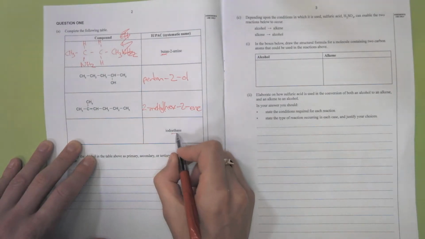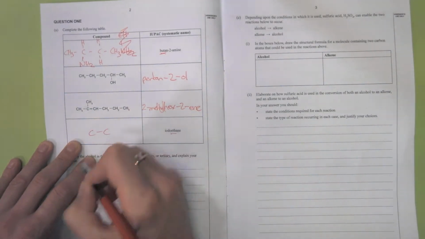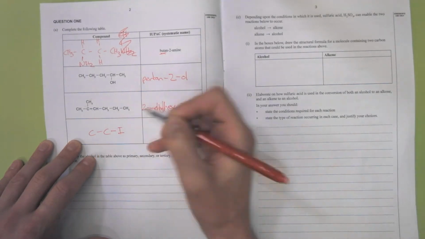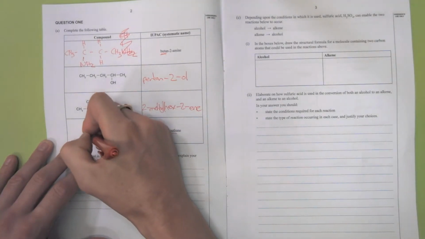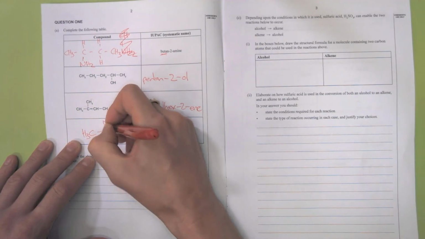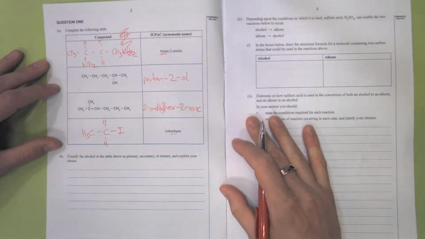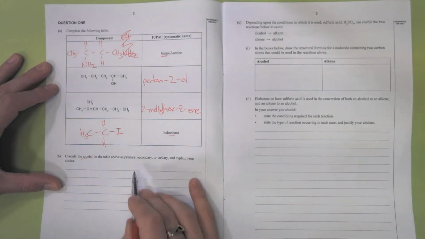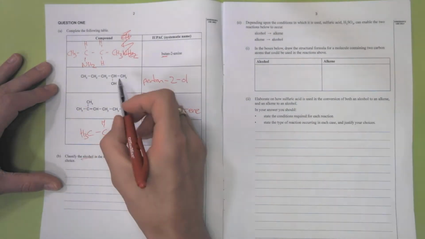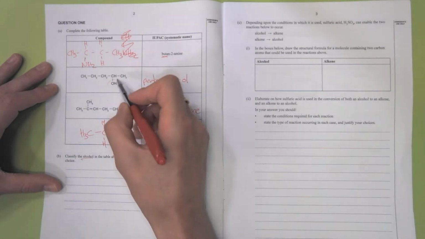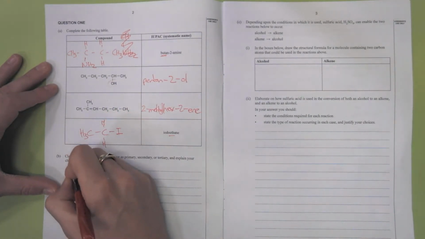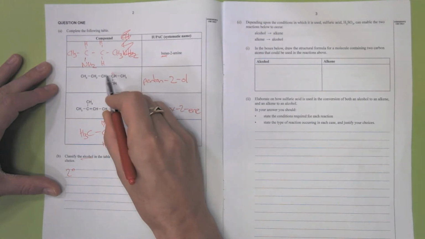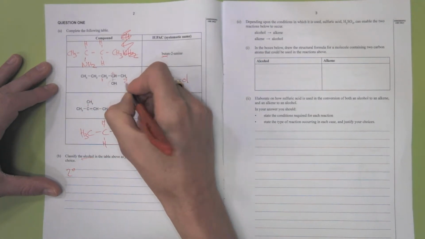Iodoethane. Okay, eth meaning 2 carbons. Iodo meaning it's got an iodine on it, and then just fill in the hydrogens. Alright, classify the alcohol in the table above as primary, secondary or tertiary. So this alcohol here, we're classifying it as a secondary alcohol because the carbon that the alcohol group is attached to is attached to 2 other carbons.